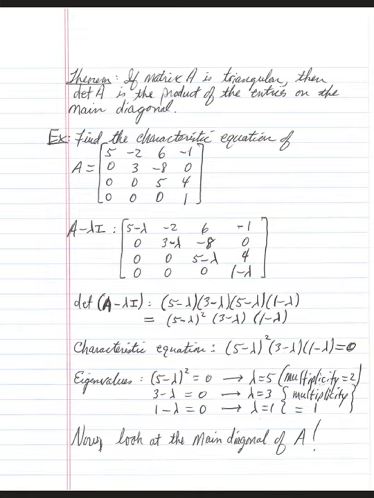It's easier on the higher ordered ones, the higher powered ones, because there's 4 lambdas. It's easier to leave it in factored form. I'm going to write 5 minus lambda. It's got a multiplicity of 2 because that shows up twice. 3 minus lambda and 1 minus lambda only show up once, so there's multiplicity 1.